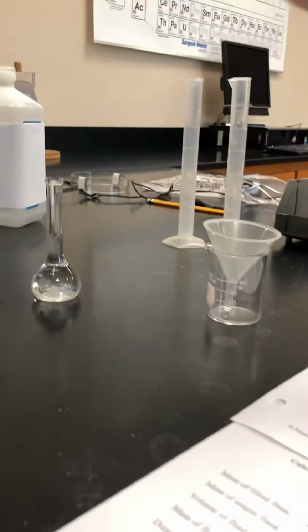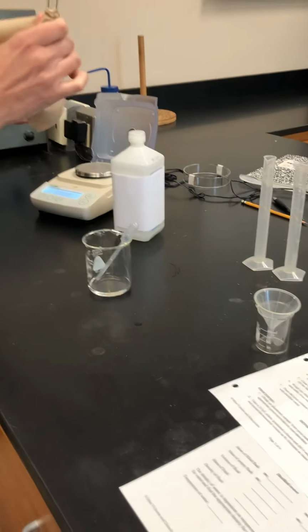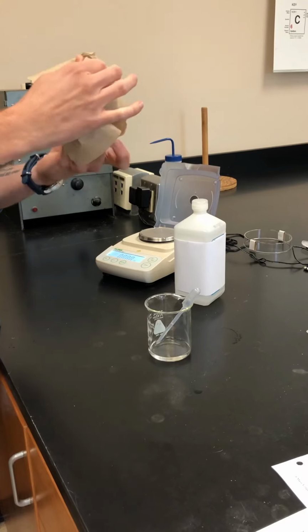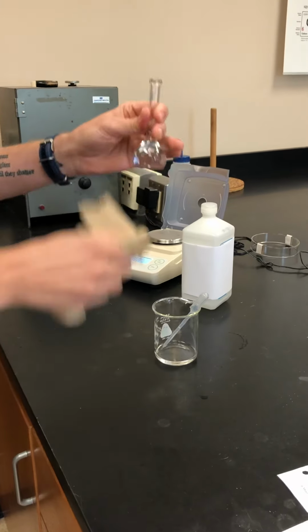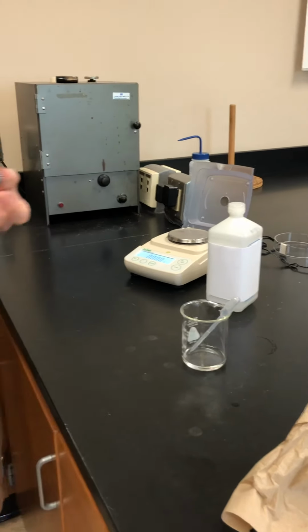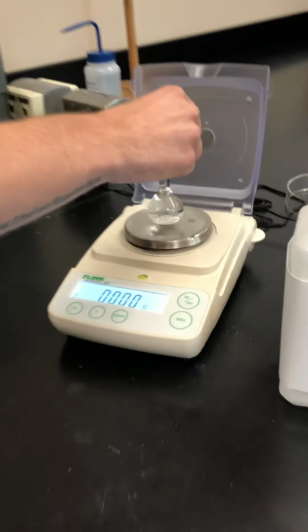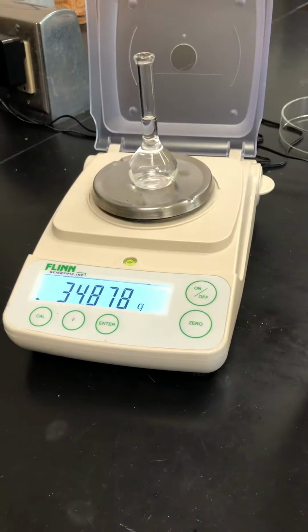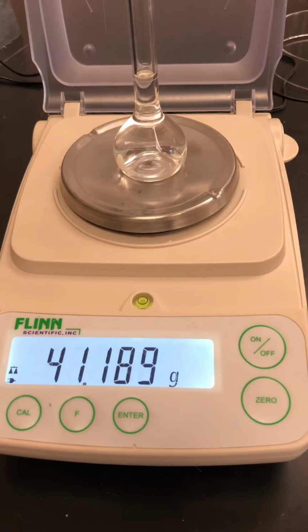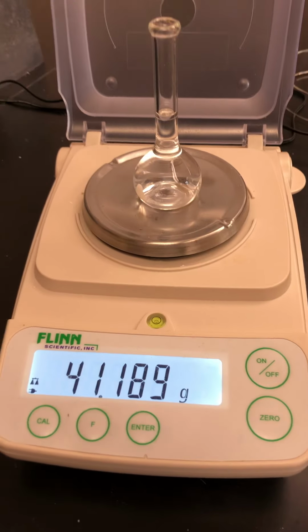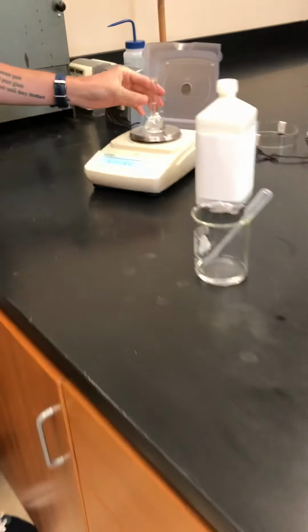Now I'm going to just wipe off the outside to dry it off, just in case I accidentally spilled some on the outside. That way we're only measuring the liquid that's inside the flask. So now we've got it filled. I'm going to put it back on my zeroed balance. And you're going to record this mass as the mass of your flask with your unknown solution in it.